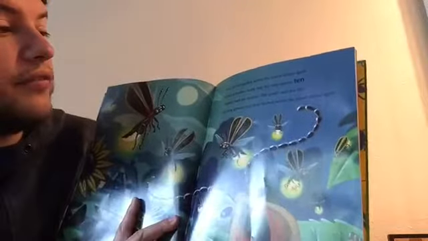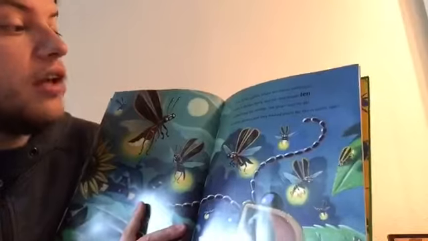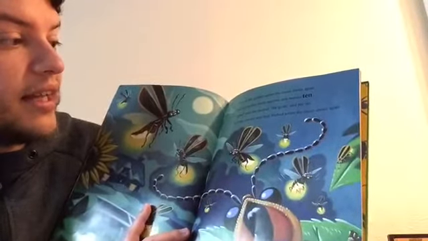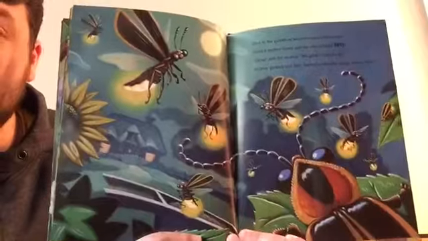Over in the garden where the moon shines again lived a mother firefly and her little beetles 10. Glow, said the mother. We glow, said the 10. So they glowed and they flashed where the moon shines again. Can you find the number 10?